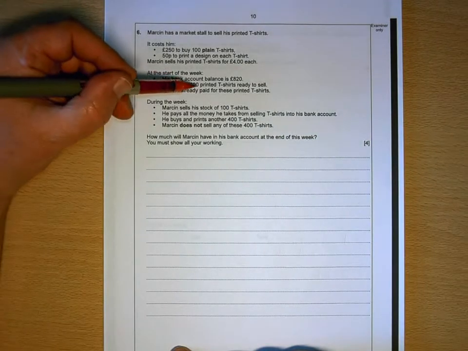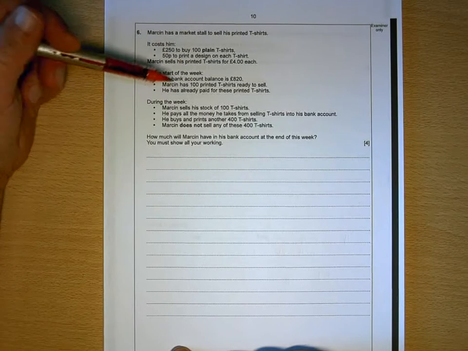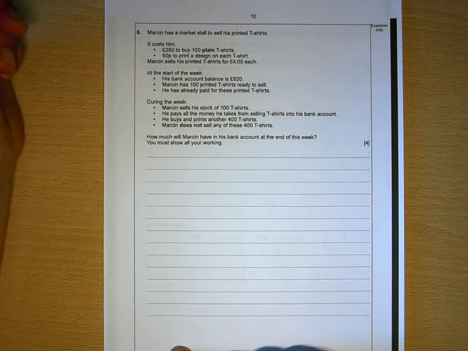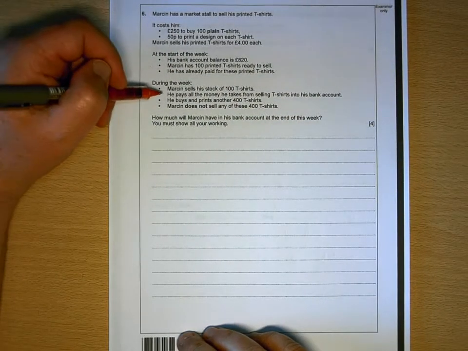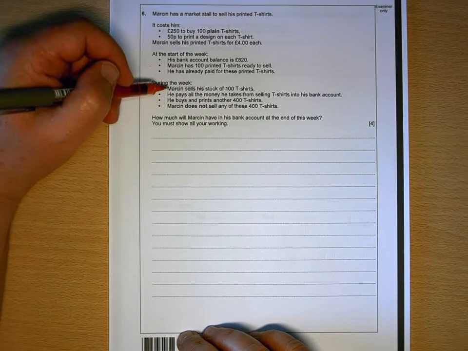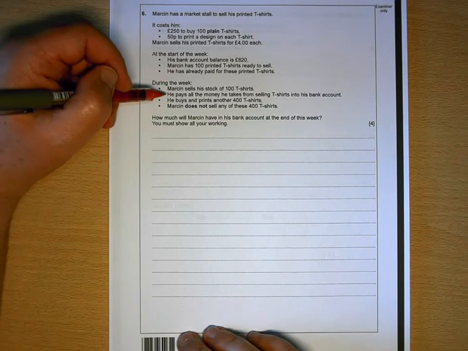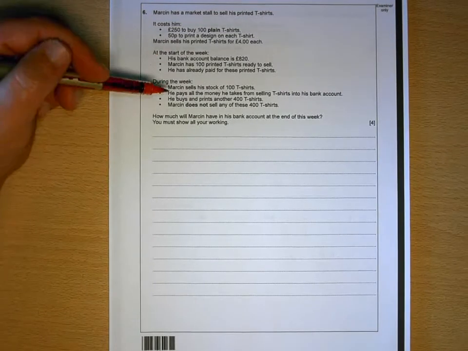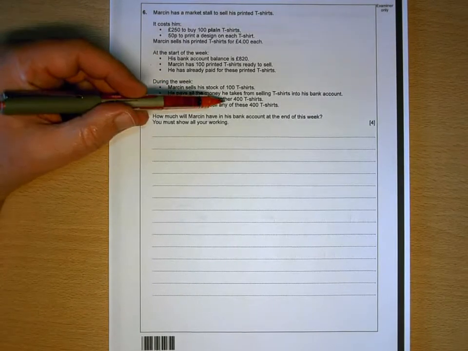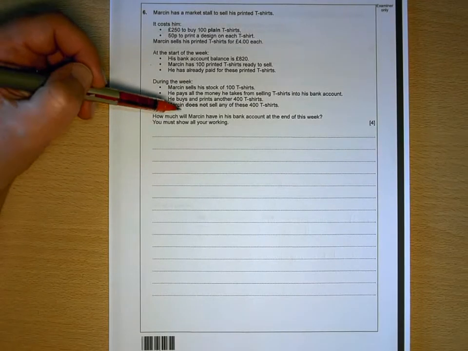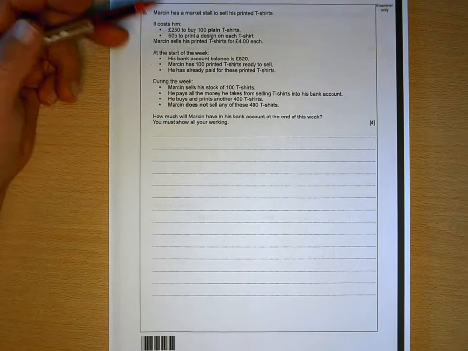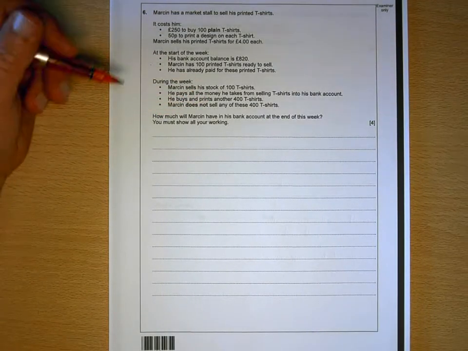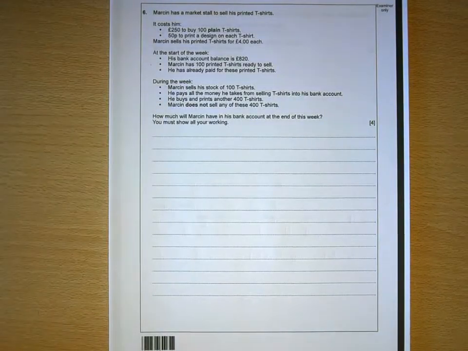He has 100 printed t-shirts ready to sell, and he's already paid for these. During the week, he sells his stock of 100 t-shirts. He pays all the money he takes from selling the t-shirts into his bank account. He then buys and prints another 400 t-shirts, and he does not sell any of these 400 t-shirts. How much will Markin have in his bank account at the end of the week?